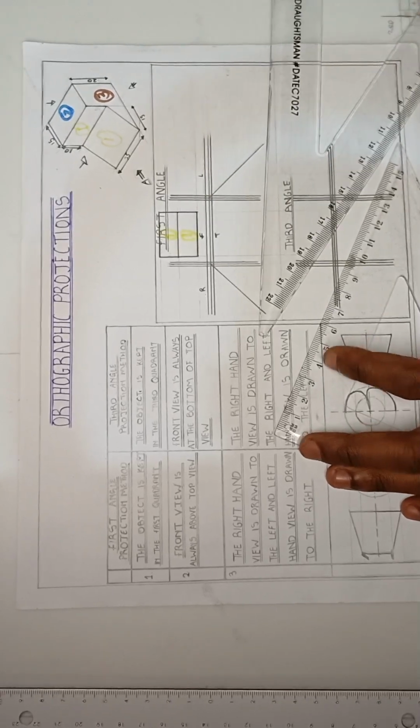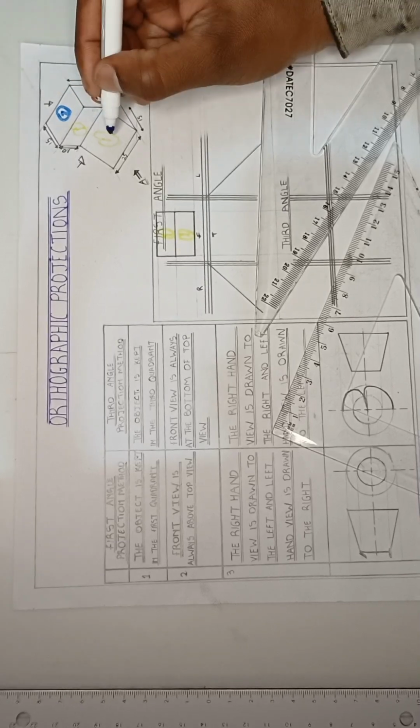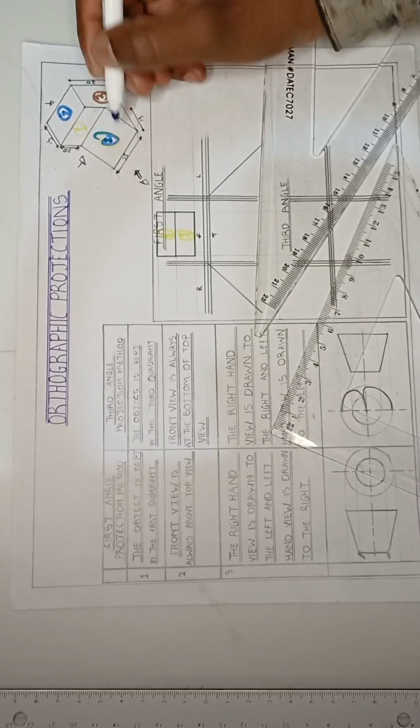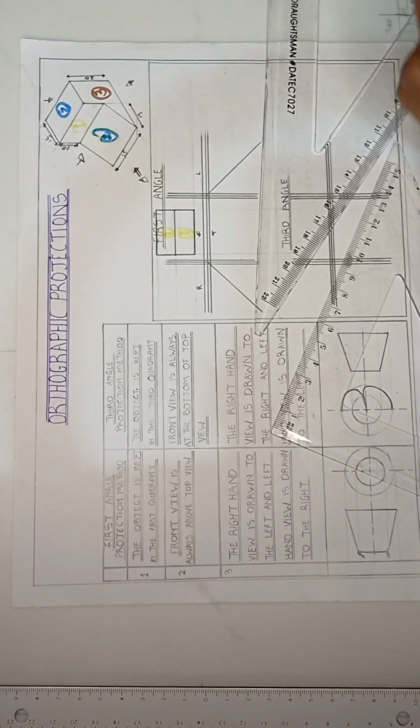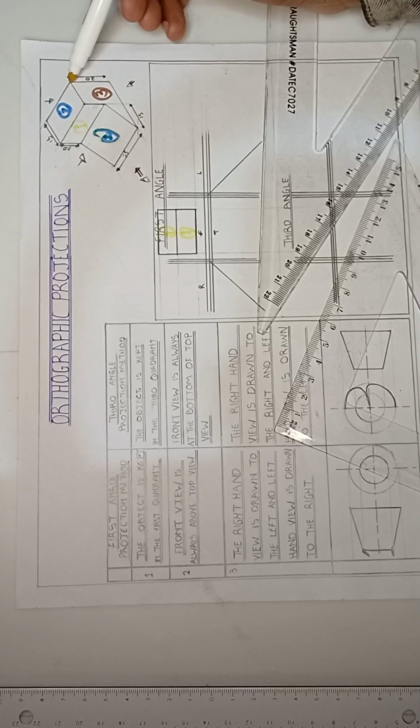Let's look at our top view. From our top view, we can also see that we have this 2 here. We are also going to see this as our top view. So we are going to see these 2 parts here. And then from here, the back side to here, they give us a measurement of 15.